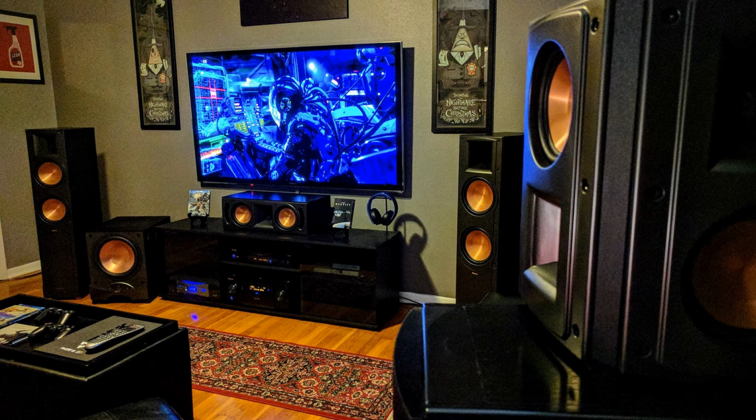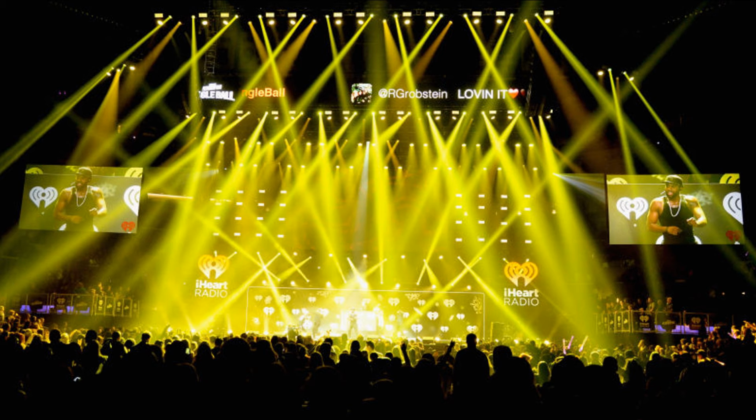So why should you care about low frequencies? If you enjoy movies, shows, or music, a properly set up subwoofer in your home theater system can help you feel what you hear and greatly enhances immersion. That being said, many people set up subwoofers to much higher levels for the wow factor, which tends to ruin immersion.